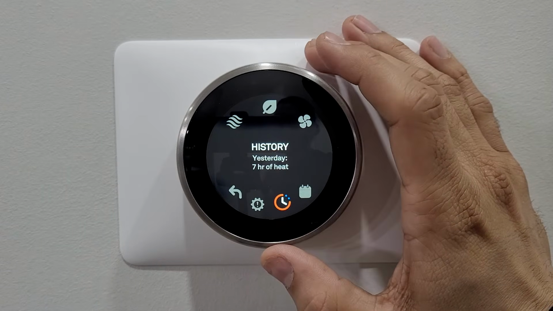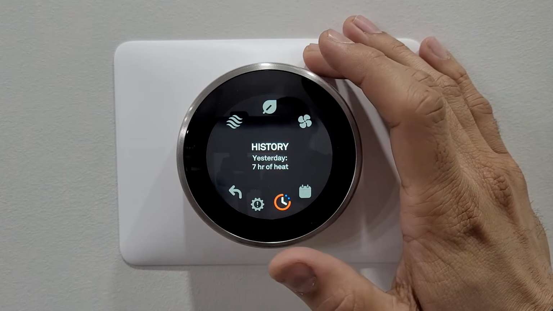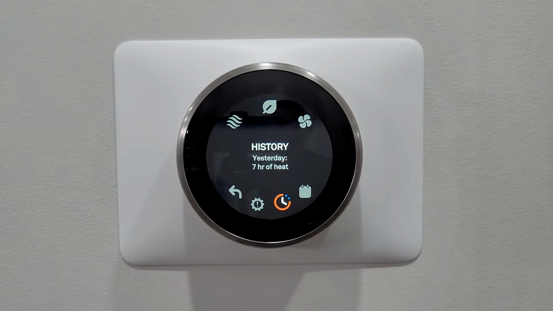Also, history details help you to plan your thermostat better so that you can save some energy. Like if you're using too much heat, then you can see the times you're not home and schedule as per that, or you can plan your thermostat as per that. So your house is using less heat and you can save some money.